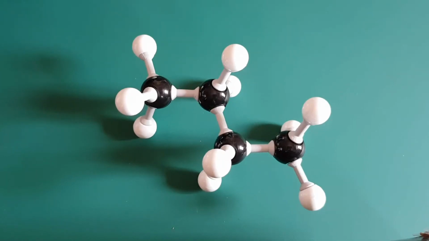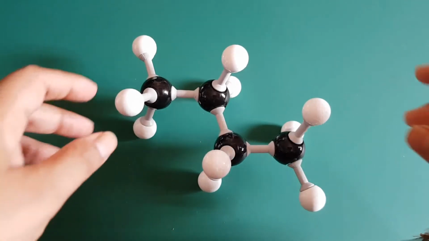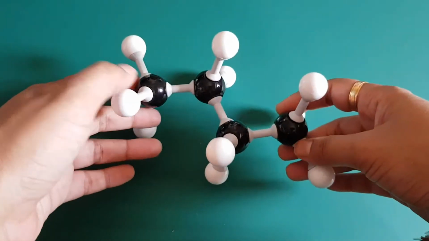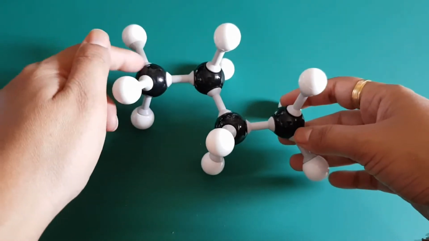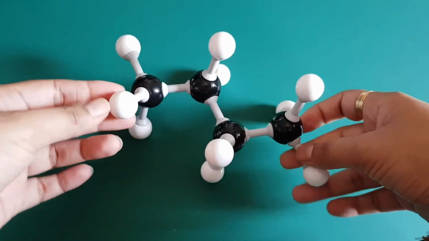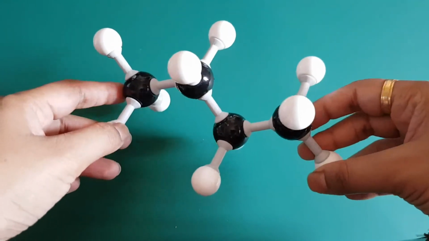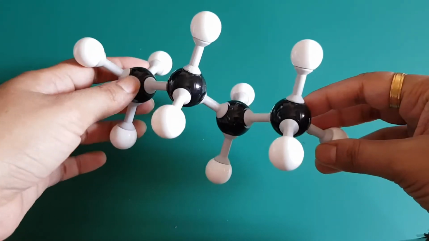This is the butane molecule with a molecular formula C4H10. As you can see, there are 4 carbon atoms here represented by the black balls. Each of these carbon atoms is sp3 hybridized and has a tetrahedral bond angle of 109.5 degrees.